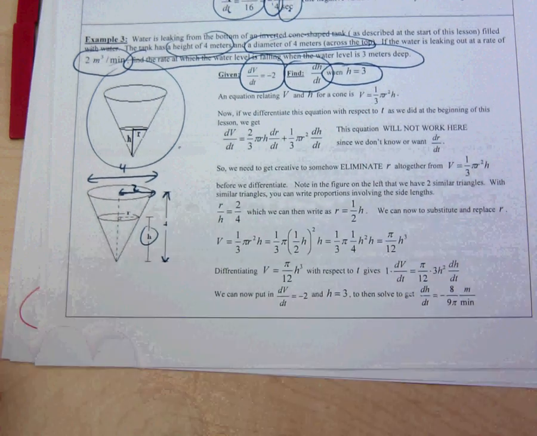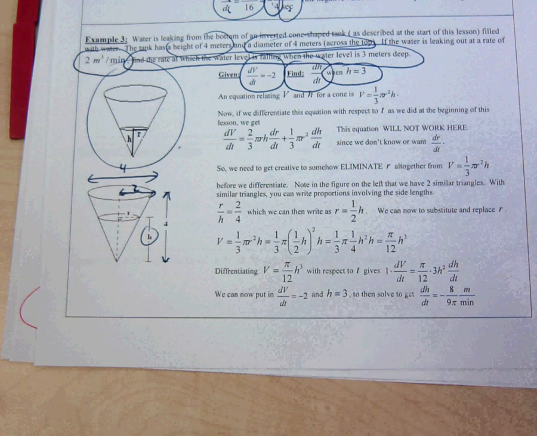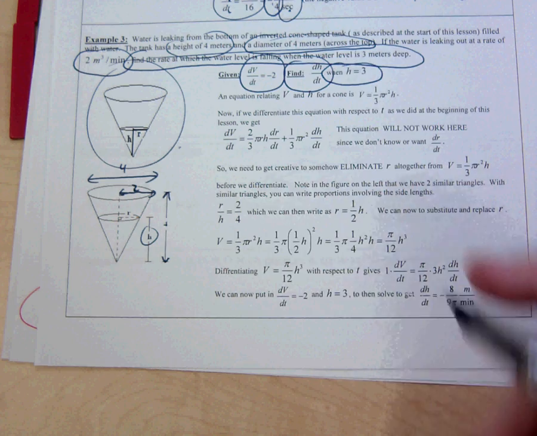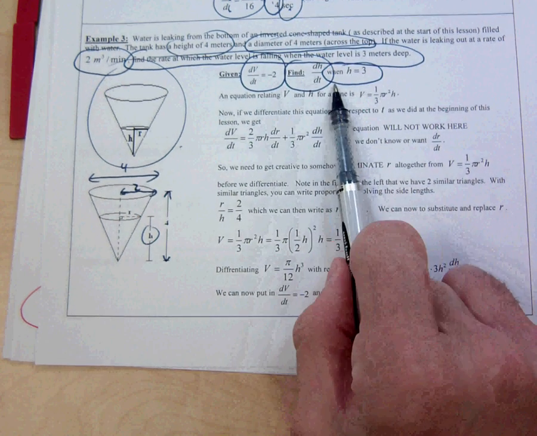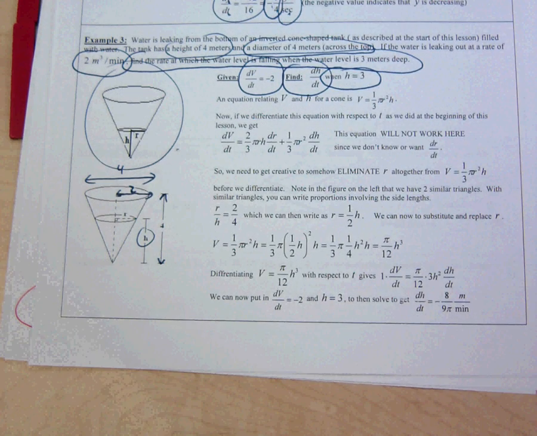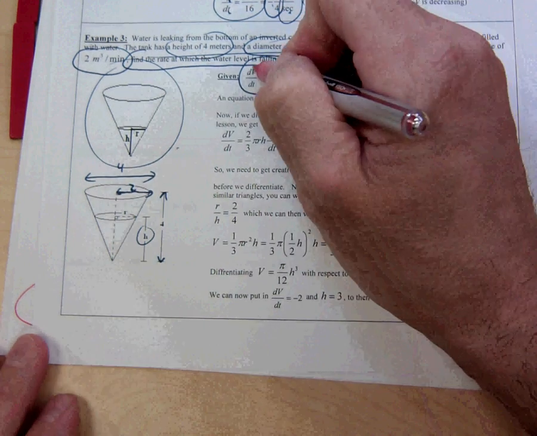You see how I wrote down what I was given and what I'm trying to find? You have to do that. If you don't do that, you're never going to be able to get the next step and finish the problem. So always write down what you're given. Always write down what you're trying to find and when, if they give you that information. Okay, so clearly what do we need here? We need a volume formula for a cone that relates V and what?